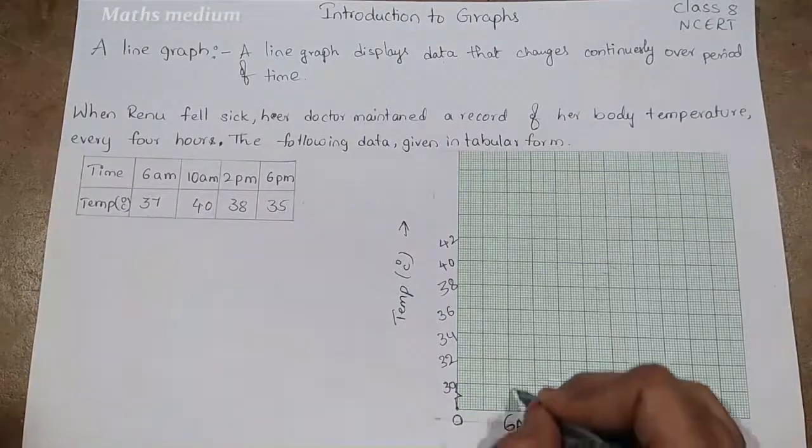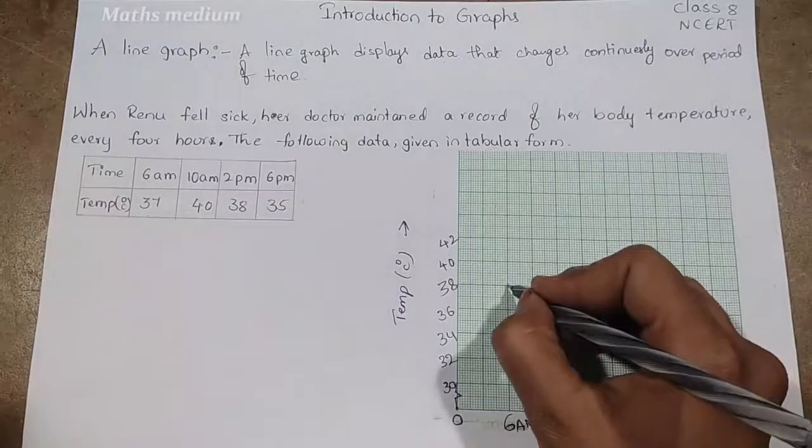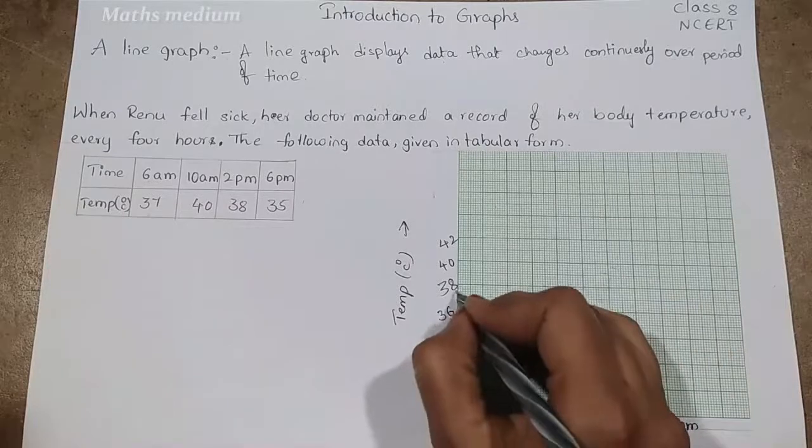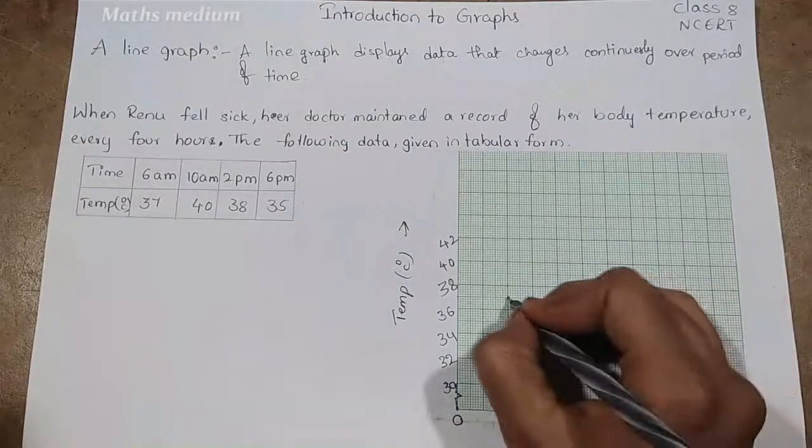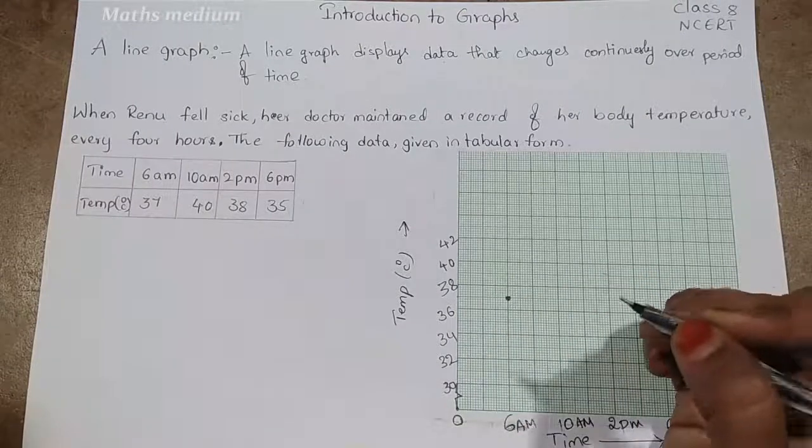So at 6 a.m. we have to check. This is 38 and this is 36. Between them, this is the half point, right? So here is the half, that is called 37. This is the point.